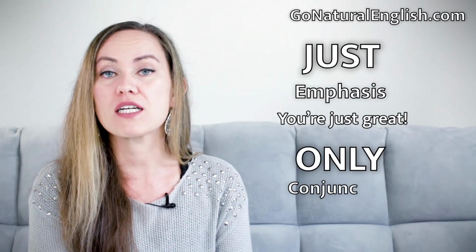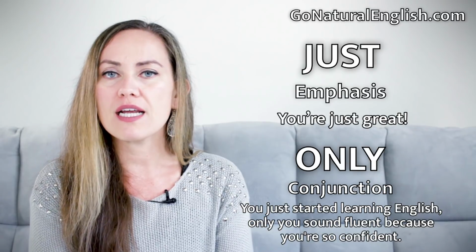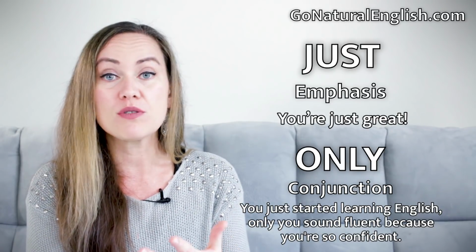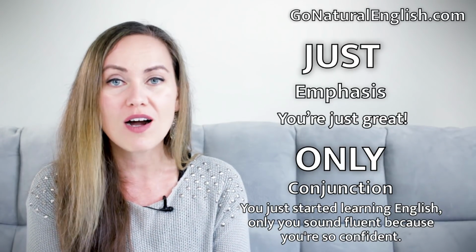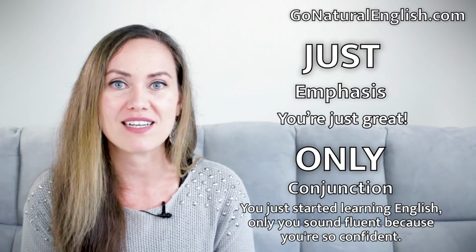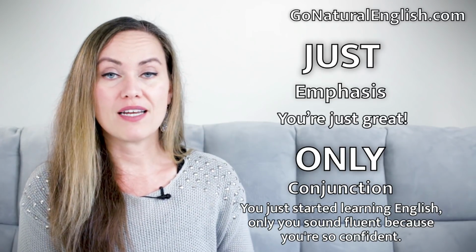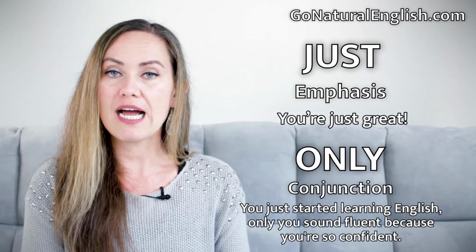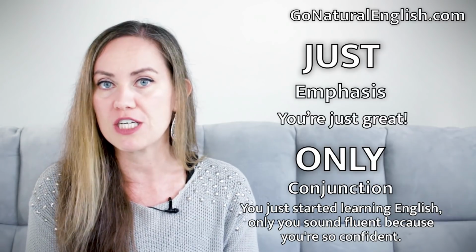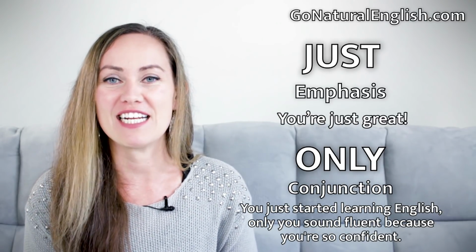Only can be a conjunction. For example, you just started learning English, only you sound fluent because you're so confident. Kind of like but or however or nevertheless. We use only as a conjunction in this way often in everyday conversation. It's a bit casual and we don't use it as much in writing, but it's possible to use it both in your conversation and in writing.